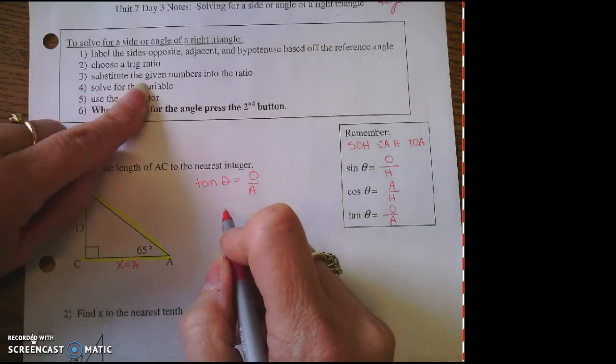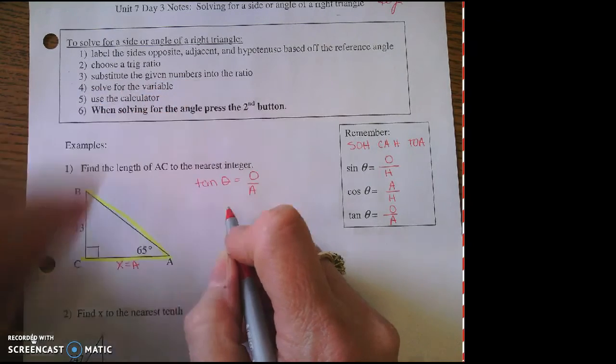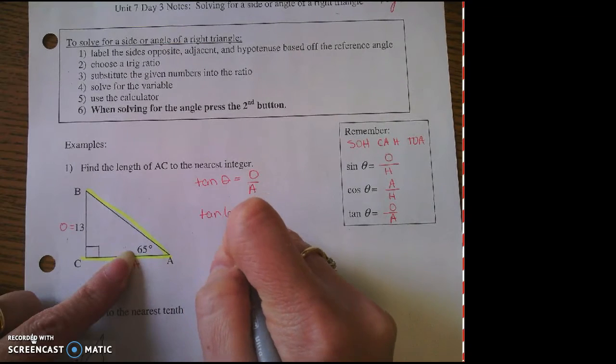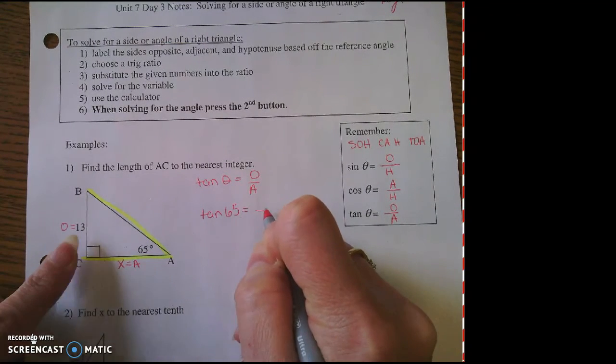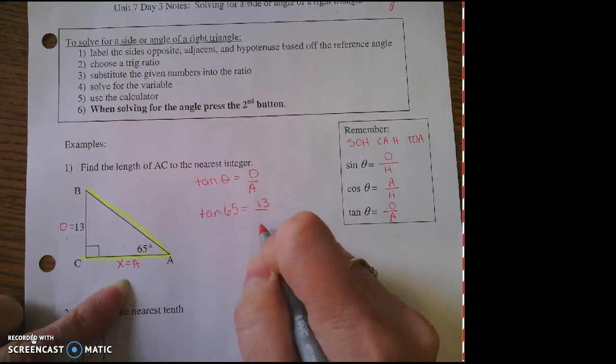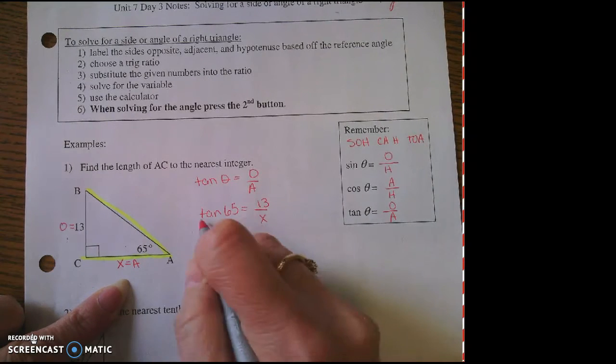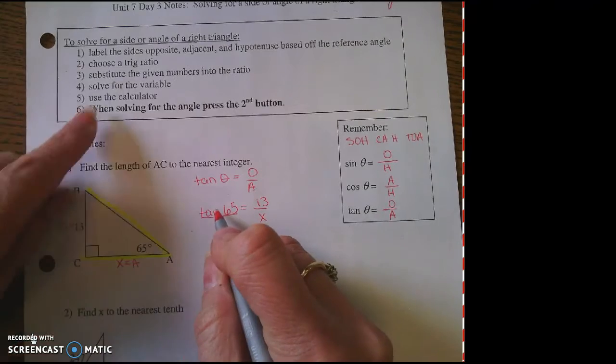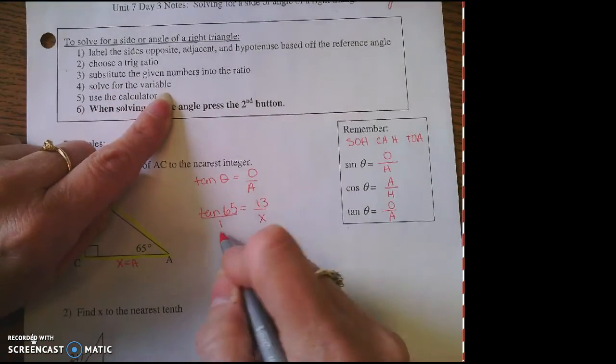So step 3, substitute the given numbers into the ratio. Well, theta is 65, opposite is 13, adjacent is X. So I'm going to turn this into a proportion by putting that over 1. And now I'm going to solve for the variable. I'm going to cross multiply.